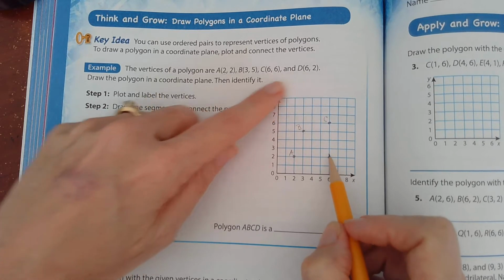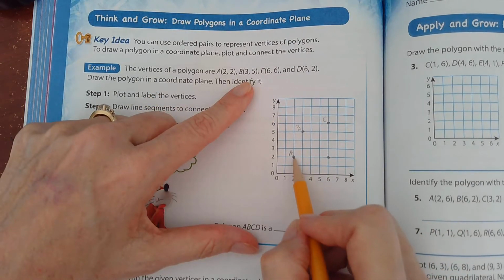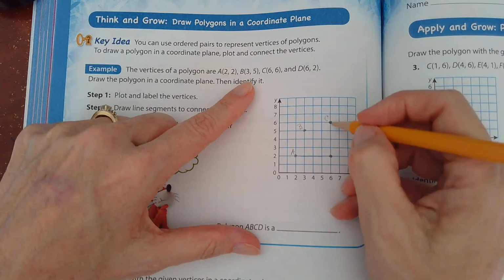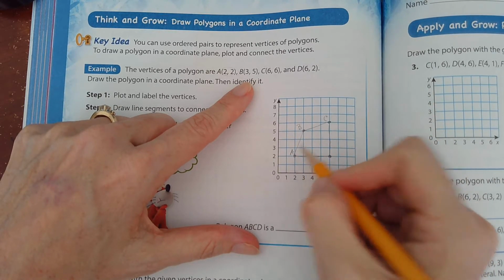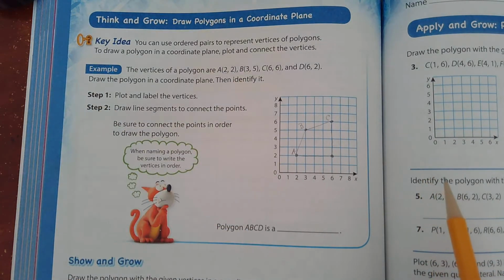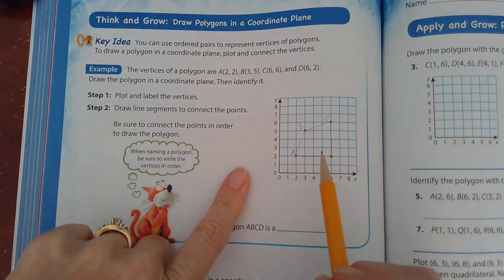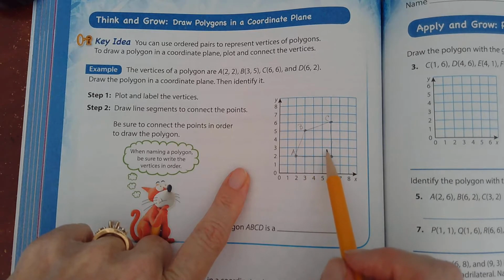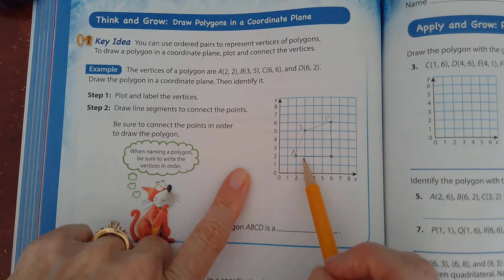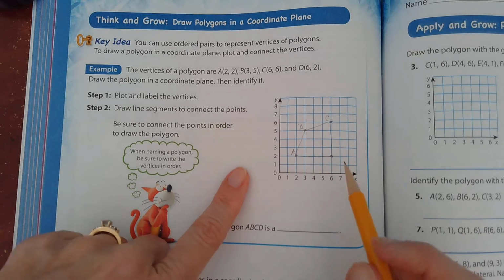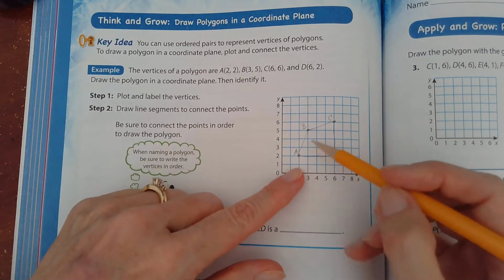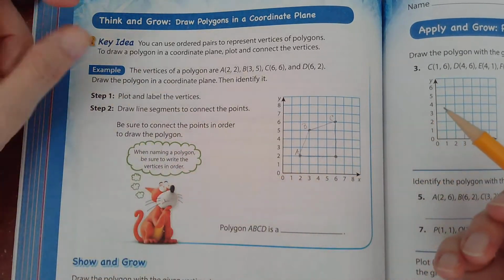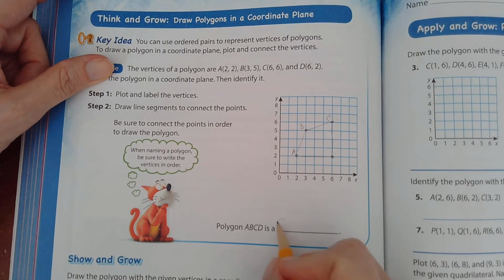Okay, now that we have them all plotted, we want to connect the dots here and see what shape this is and identify it. All right, we have a four-sided figure. Does anybody know what a four-sided figure is called? Quadrilateral. Now, do you see any parallel sides? These two sides are not parallel. Remember, parallel means they're like railroad tracks. Side by side, they're not going to touch. These are not parallel. These are not parallel, which means this is just a quadrilateral.